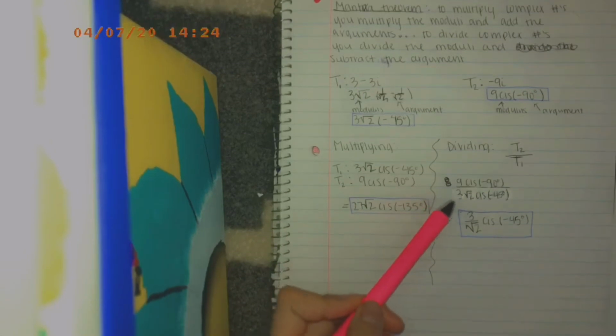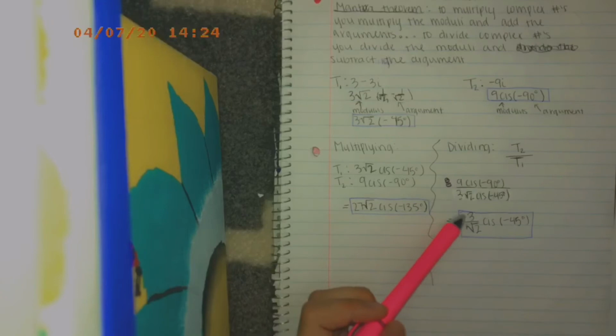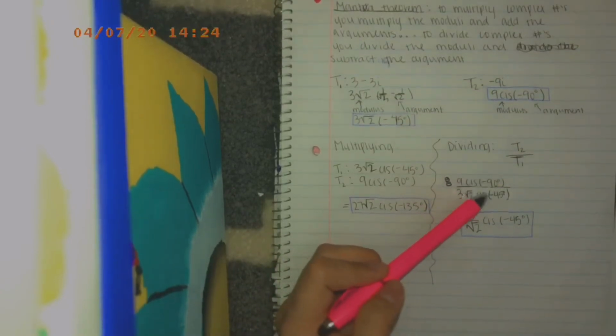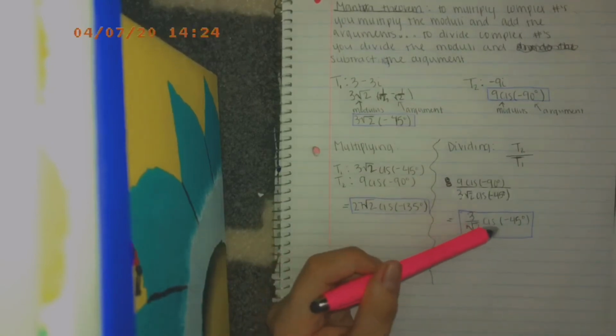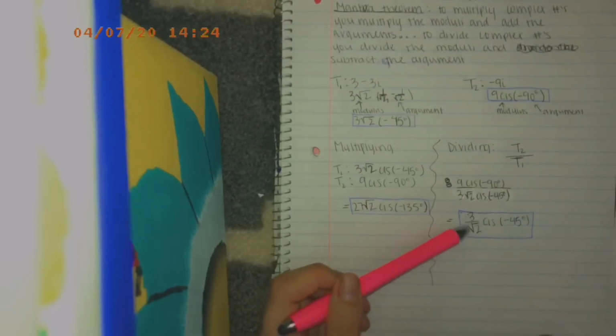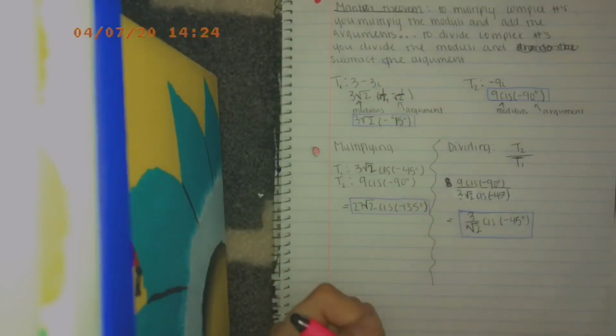Now if you were to divide these two, you would do 9 cis negative 90 degrees divided by 3 root 2 cis negative 45 degrees, which would give you 9 divided by 3 root 2 when you divide the moduli, which would give you a simplified answer of 3 over root 2. And then when you subtract the arguments, negative 90 minus negative 45, you get negative 45 degrees. So you get a final answer of 3 over root 2 cis negative 45 degrees.